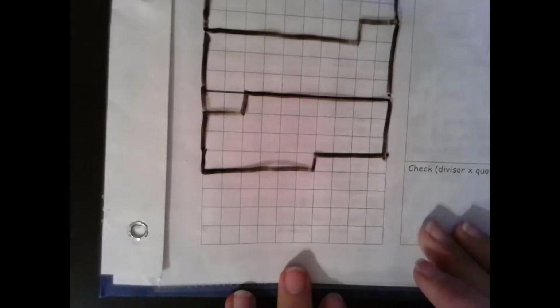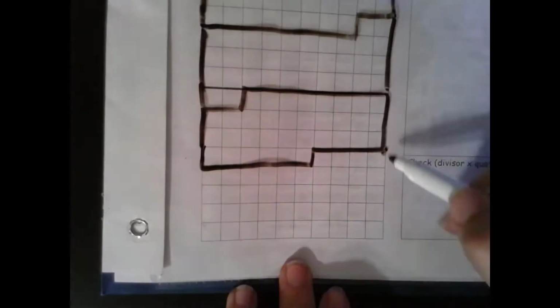Plus 6 is 34. And 4 plus 30 is 34. And I have 10 left over, so that means 34 is not our greatest common factor. So we try our next one, which is 17.